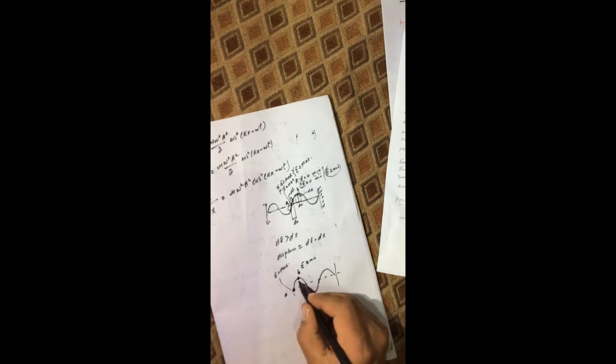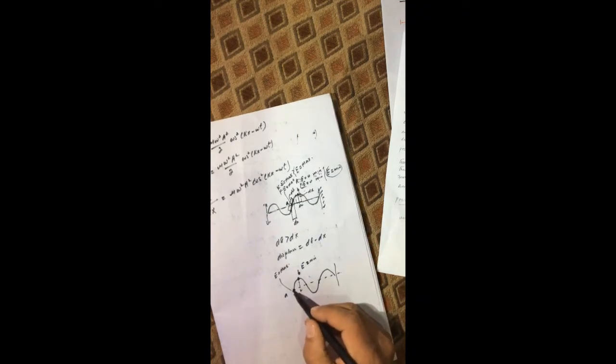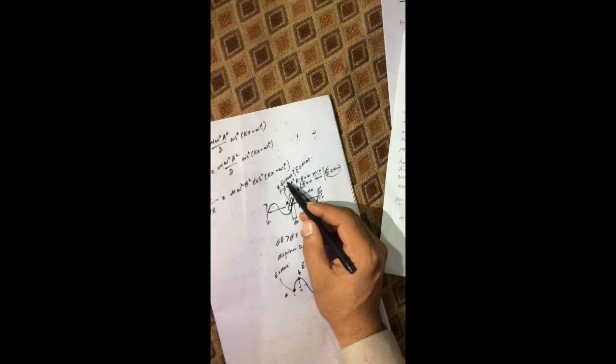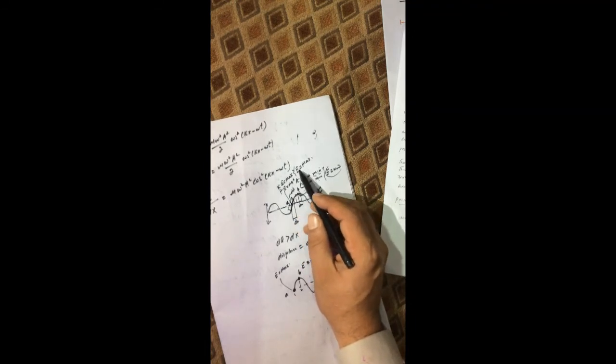I call this position 1 and this position 2. Particle A is at the mean position, where kinetic energy is maximum, potential energy is maximum, and total energy is also maximum.